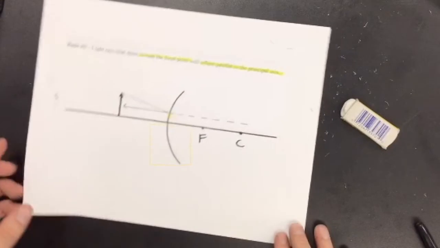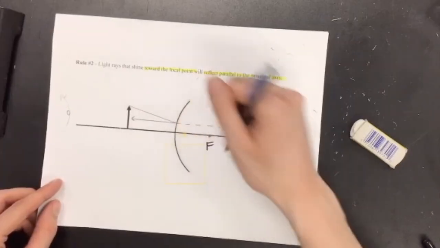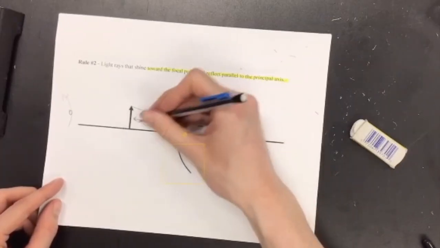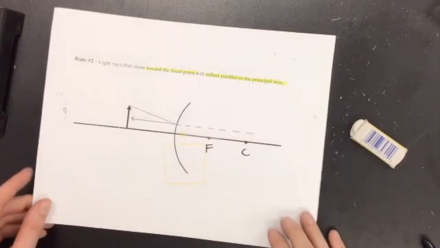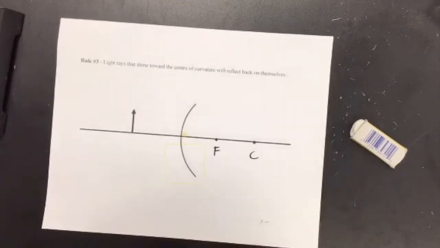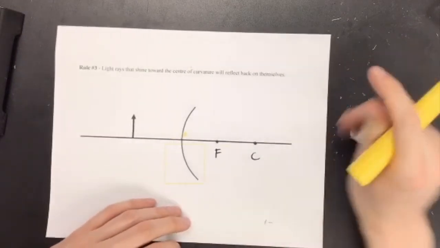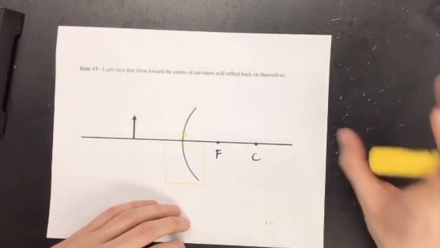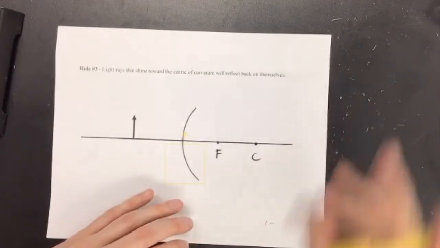Okay, so slightly different there. We don't just go guns blazing through the focal point. We have to first reflect and then think about, okay, what does that reflection mean for where we see it to come from? Okay, for rule 3, this one honestly should maybe be your more go-to, before we use this one as the check. I would say almost use this one as one of your 2 rules and then use that focal point one as a check.